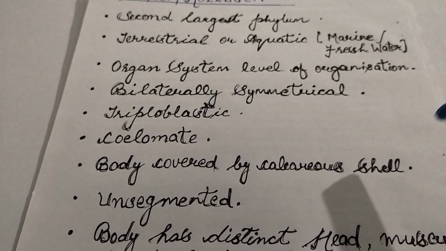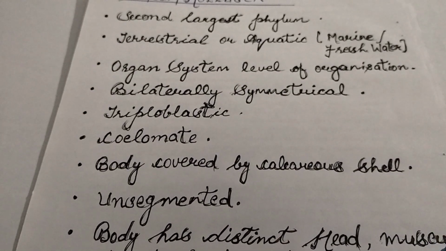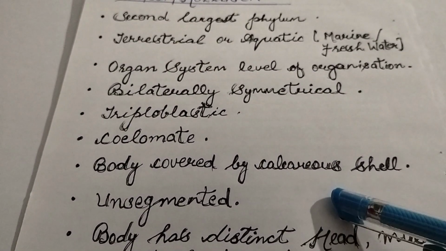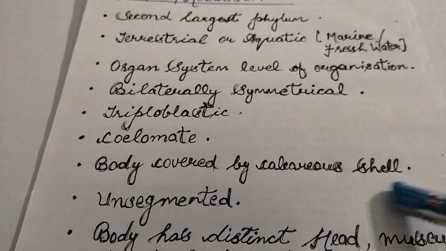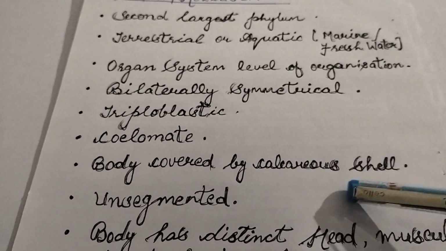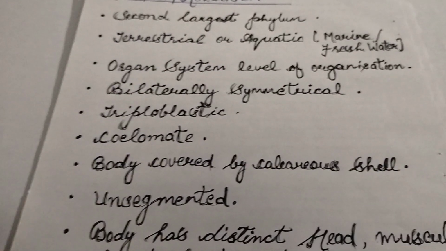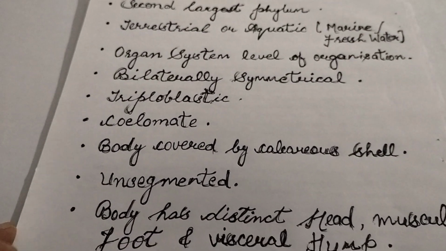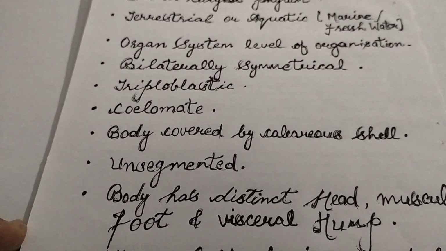Questions are asked. The exoskeleton of arthropods is made up of chitin. The body of the molluscans is covered by calcareous shells. These are all important things asked in exams, especially in objective exams such as NEET.